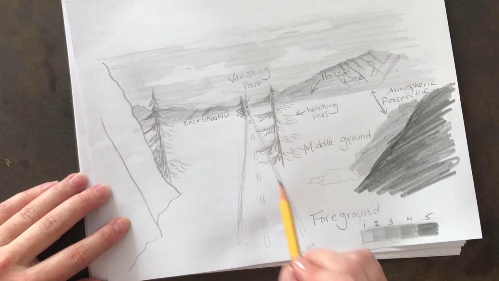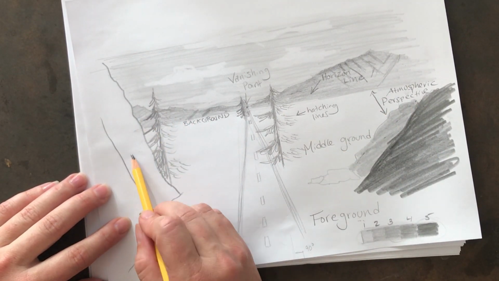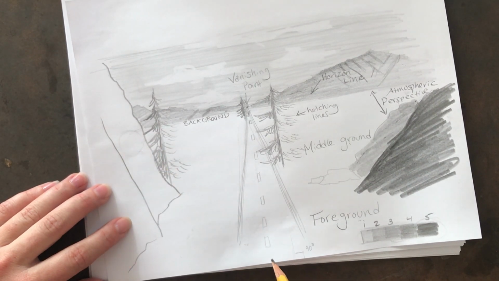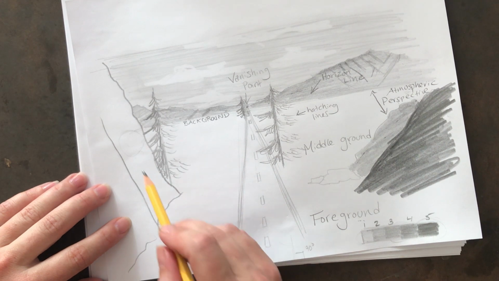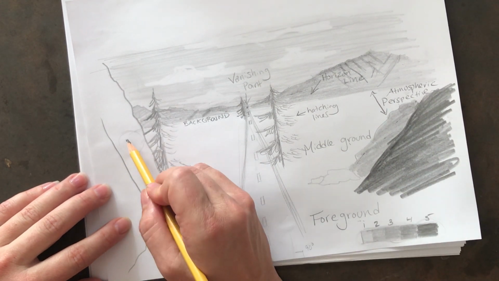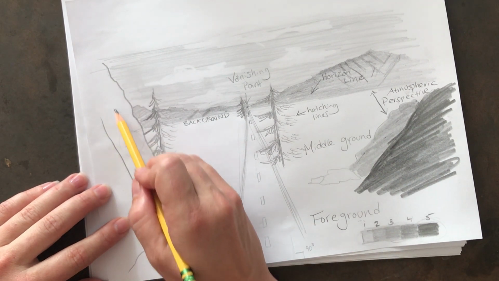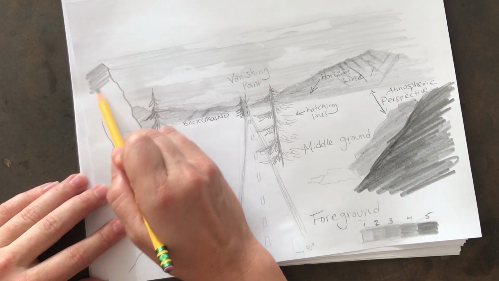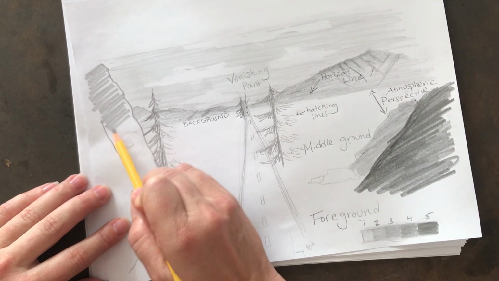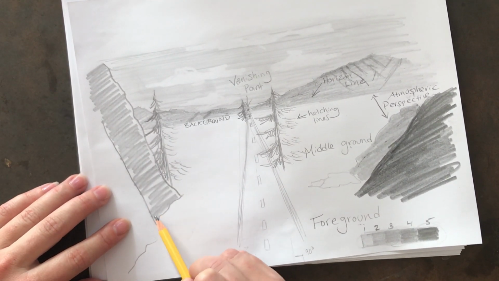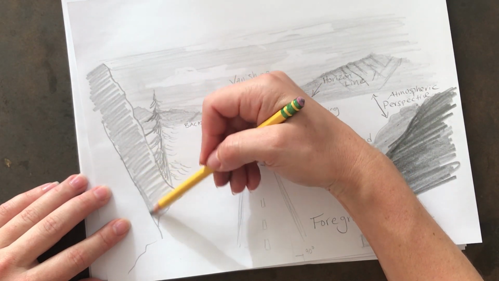Okay, now this mountain is gonna be, can you guess? What number value will it be? It's going to be about a 3. It's not quite in the background and it's not in the foreground, so it's a middle. So I'm going to press medium strength with the pencil. And I'm going to go the other way now.